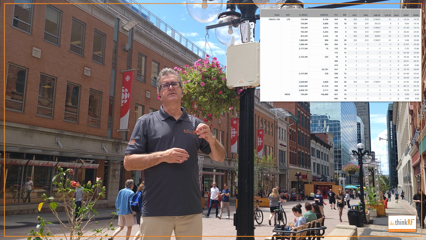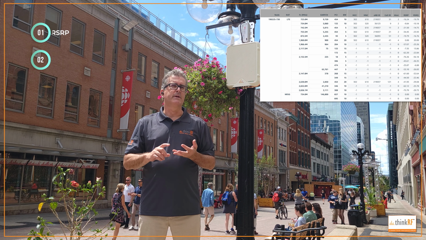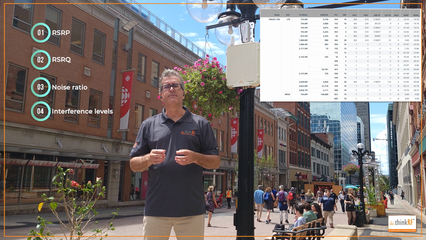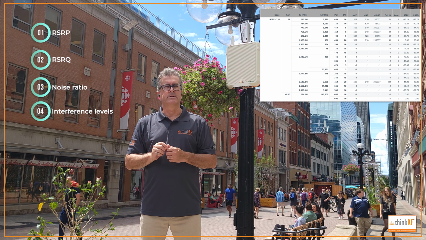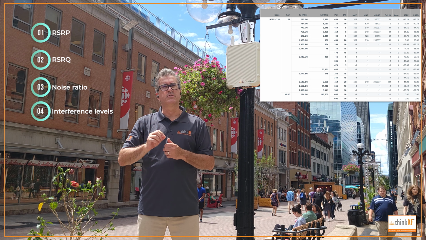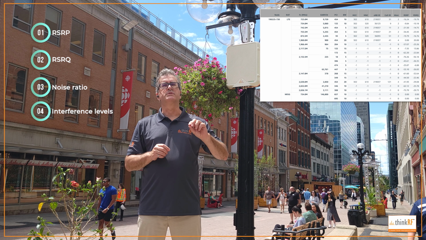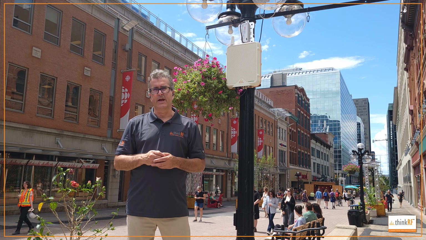The SXM system is also continuously monitoring parameters like RSRP, RSRQ, the noise ratios, levels of interference, and so forth, so that you can see not just how your system is performing, what kind of issues your system is encountering, but what kind of issues your competitor systems are encountering, so that you can take action on that.